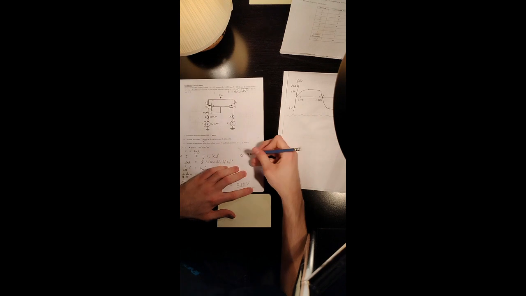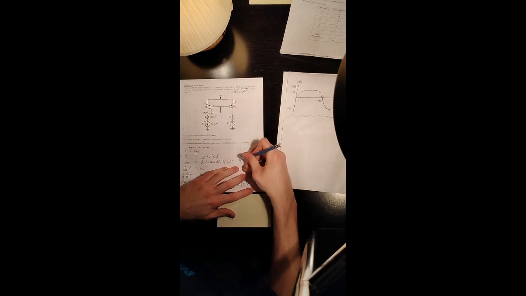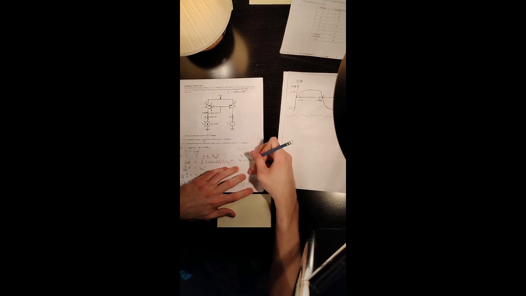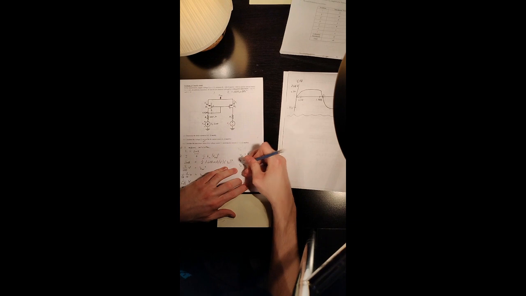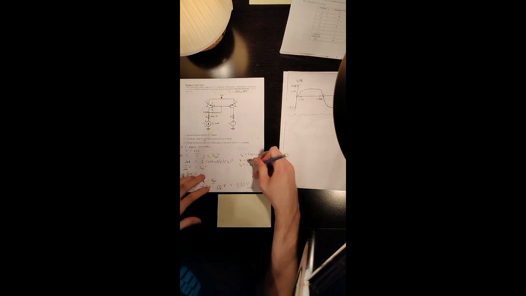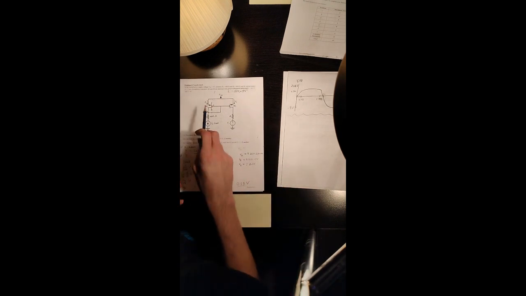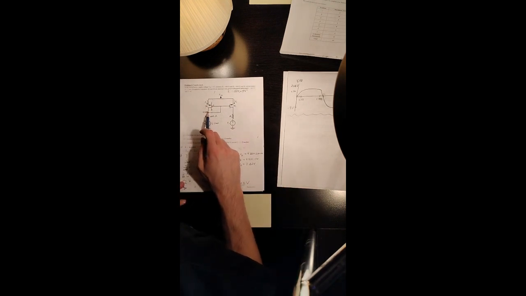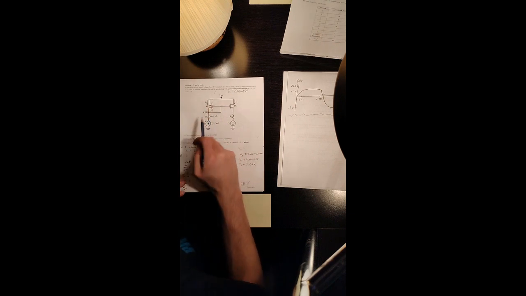VB is then equal to 4.42 volts minus 0.8 volts, and VB is equal to 3.62 volts. So we found the voltage here, and then we know the current passing through here, so we found the voltage here as well.